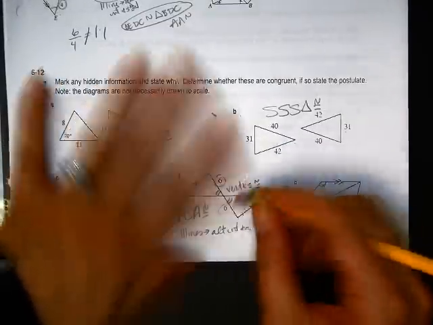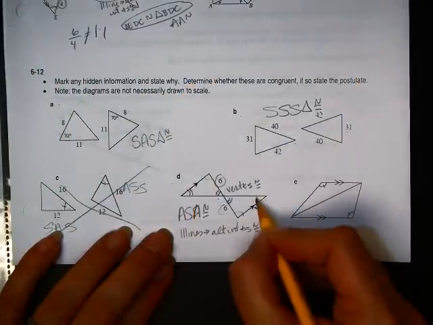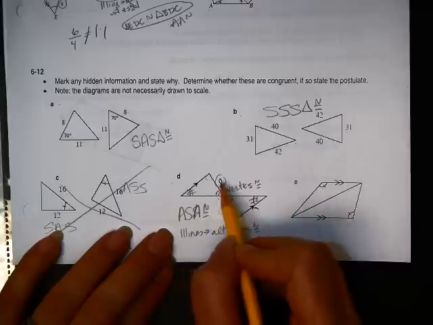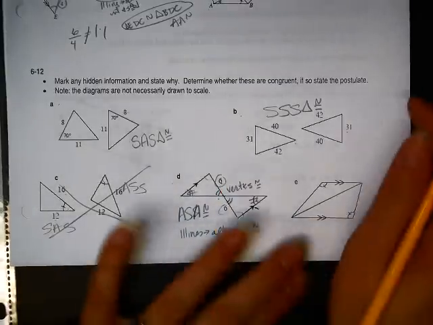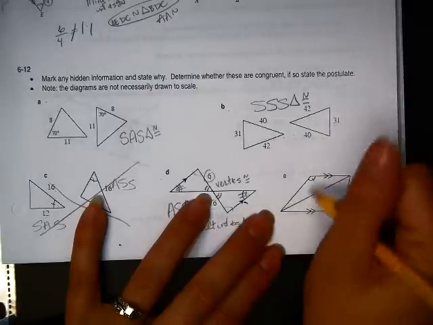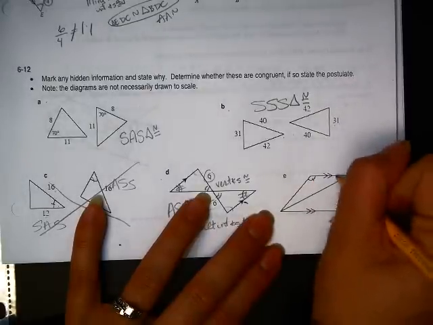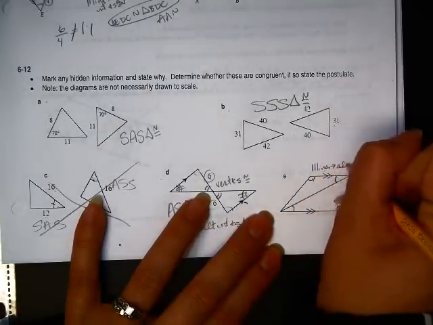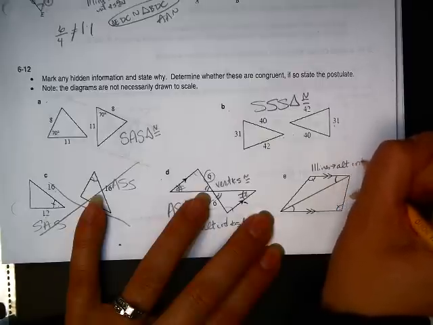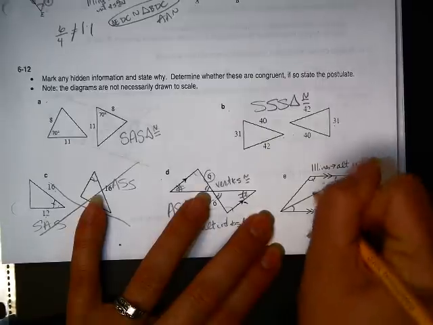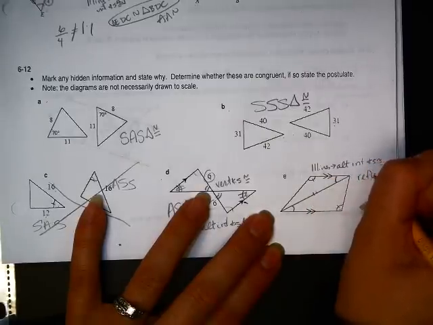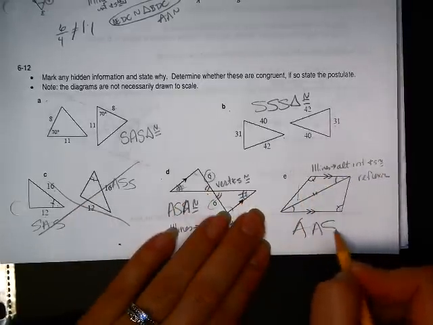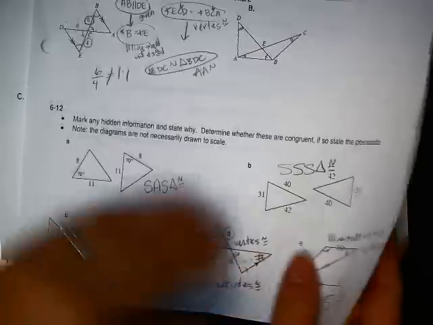If instead of those angles you use these for your alternate interior, which is totally fine, you can, then I would have had AAS. So either one's fine. For this one here, I have the angle that's given. I have parallel lines give me alternate interior angles. So I write that. Anytime I state something, I want to write why. And then this is our reflexive. So I have angle, angle, side, congruency.